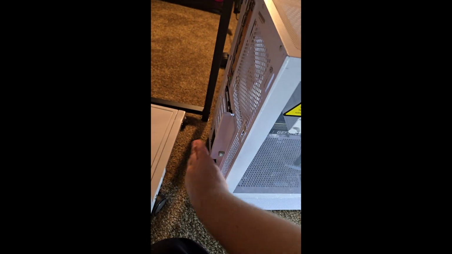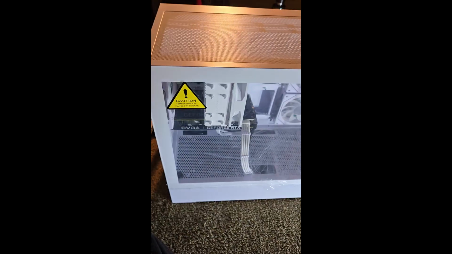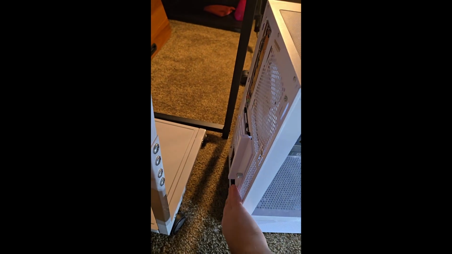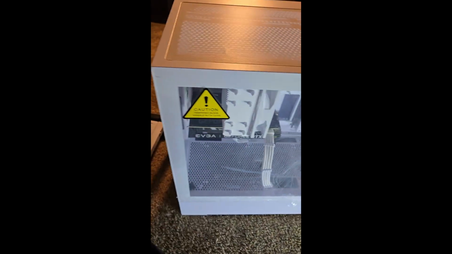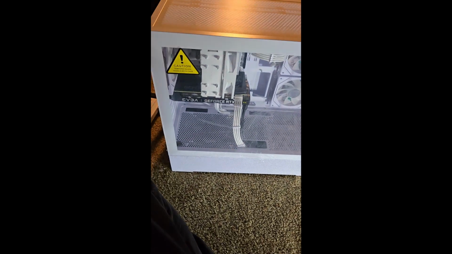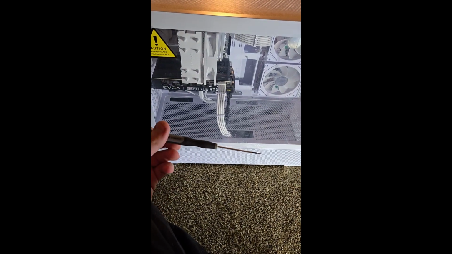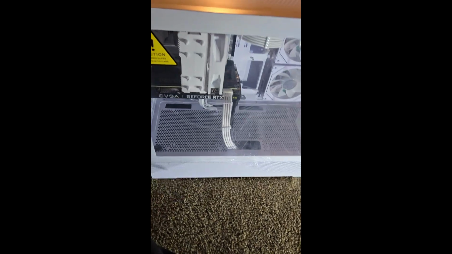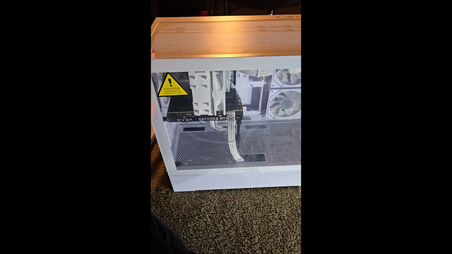You're going to have to switch off your power supply. So flip the switch, unplug it. You can keep everything else plugged in, but unplug the power supply and turn off the switch. So what you're going to want to do next is get a tiny screwdriver, flat tip, with a little rubber piece. And you're going to want to get your side panel off.